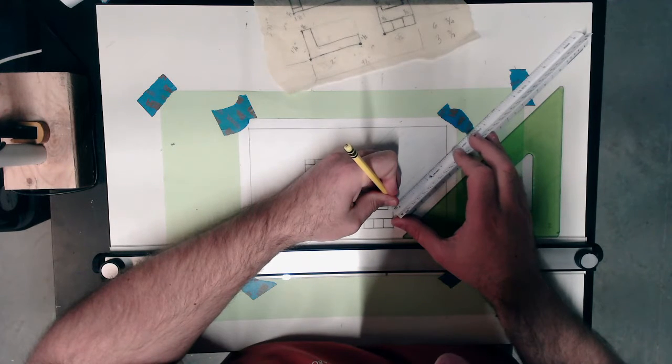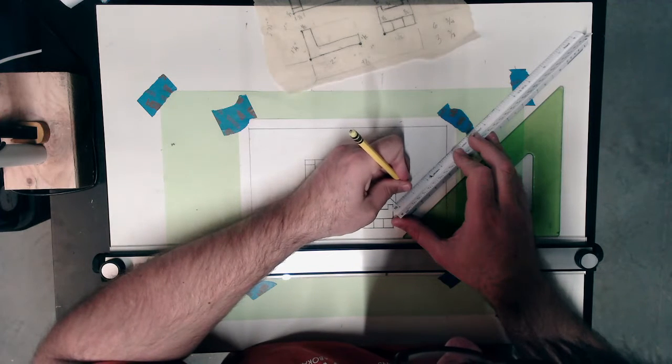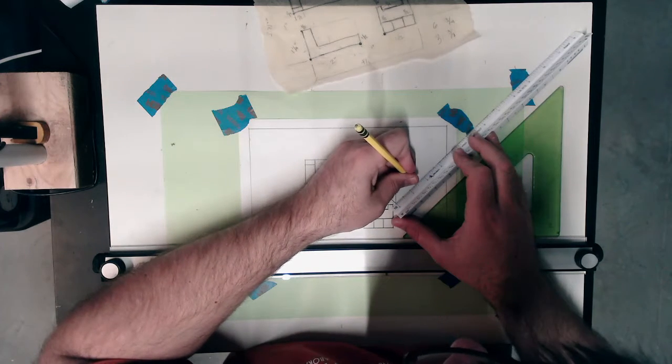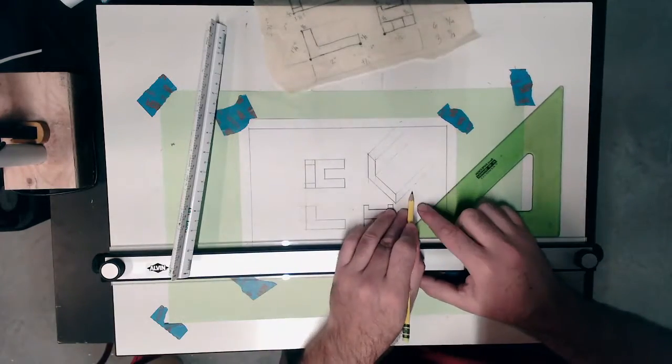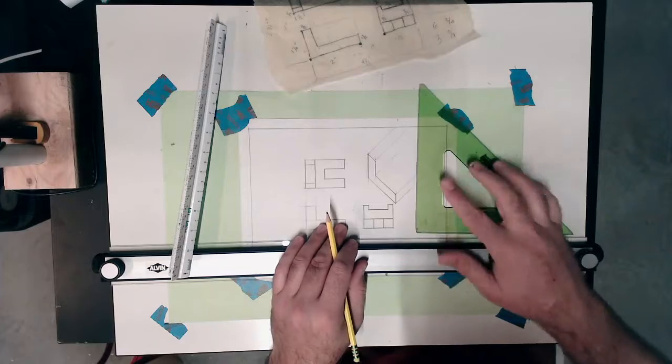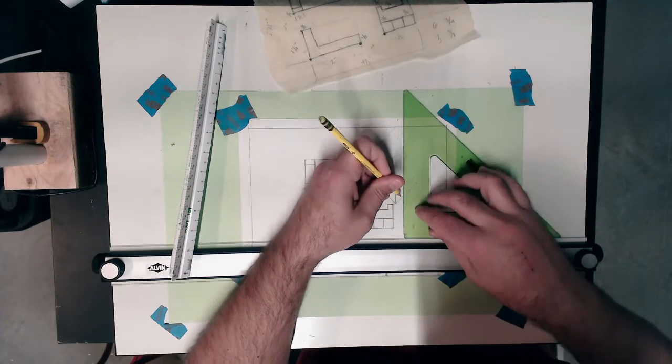So there we go. I'm going to line up my ruler here. Come to the 1/2 inch, put a little dot. Come to the 1 inch, put a little dot. Come to the 1 1/2 and put a little dot. Okay, so you can probably see those. I got 1, 2, 3. What I'm going to do from this point is go ahead and draw these verticals.